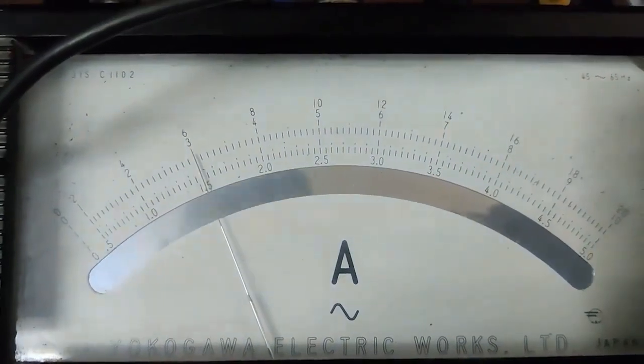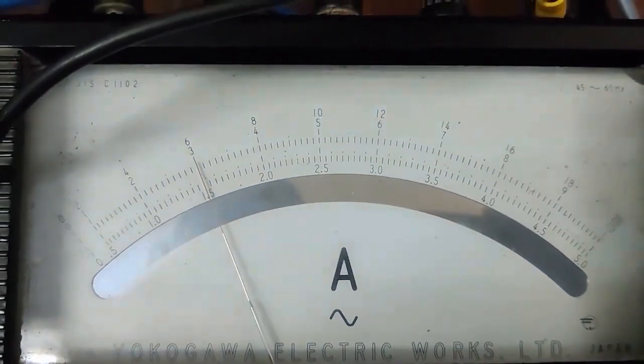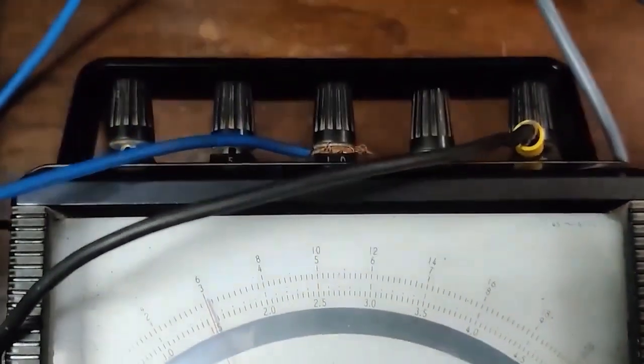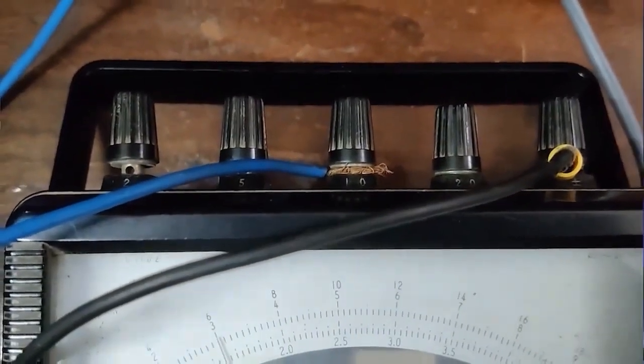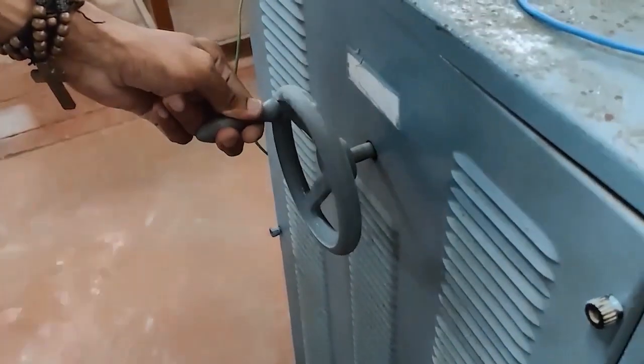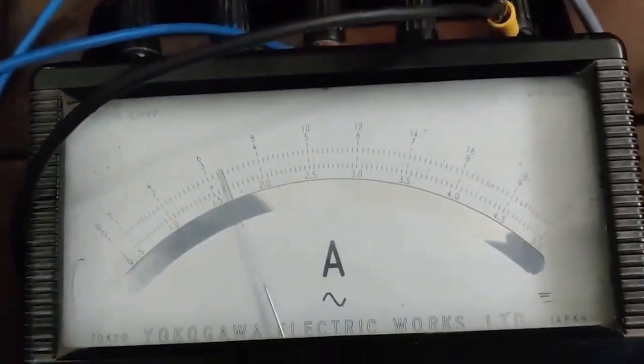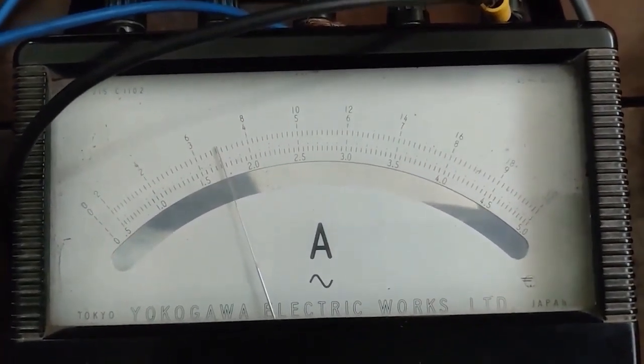Take down the armature current reading. By changing the inductance, now increase the armature current by 0.5 amperes and take the voltage reading.